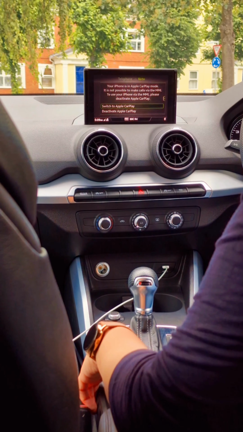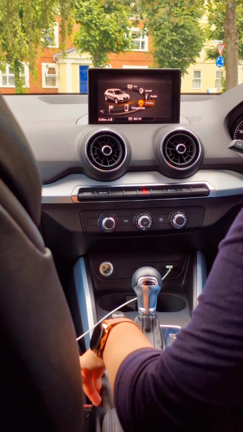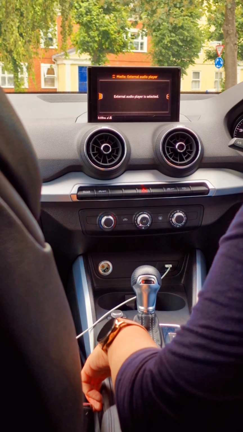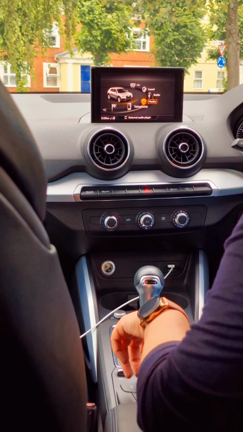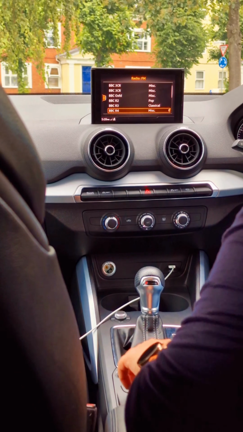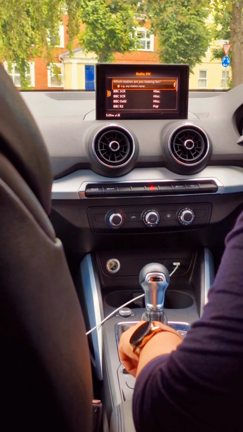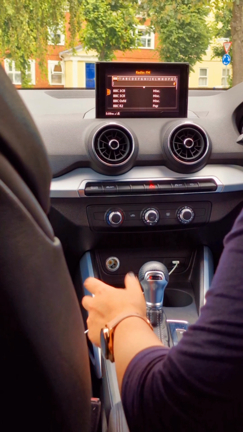And now that's the media. As it says, if you use CarPlay, then obviously you can use those options from your mobile. And we've got the radios here, so you have various radio options to choose from. Just rotate up and down to choose the options. And you can search for the radio as well.